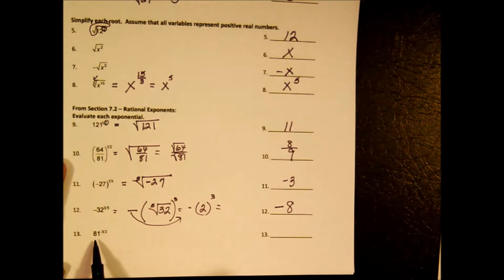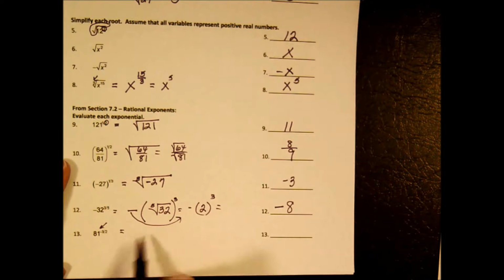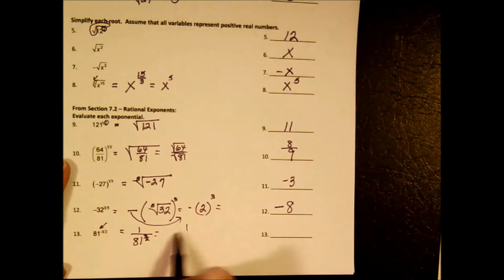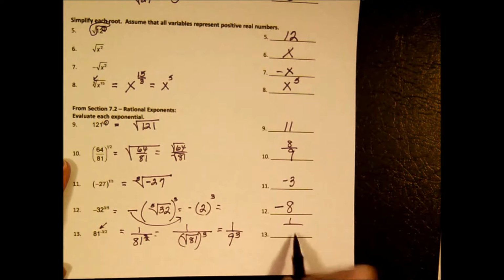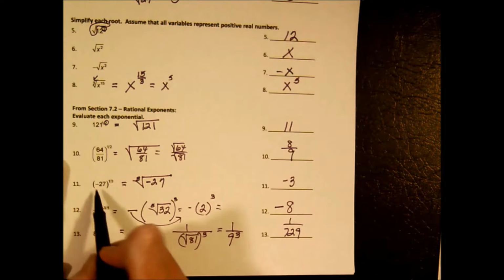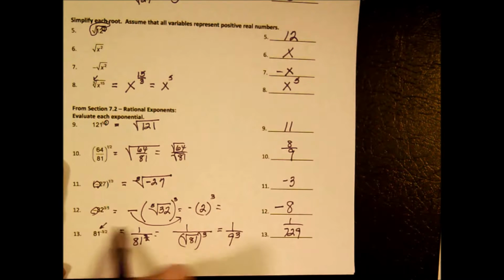Here I have 81 to the negative 3/2. Deal with the negative exponent first. We know that that means 1 over 81 to the positive 3/2, which is 1 over the square root of 81 raised to the third power, or 1 over 9 cubed, which is 1 over 729. So you've got to be real careful. I put a lot of different negatives. A negative inside the parentheses goes inside the radical. A negative outside gets dragged along. A negative in the exponent land means the reciprocal, or 1 over.